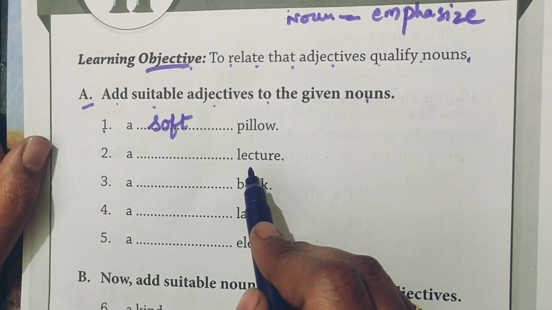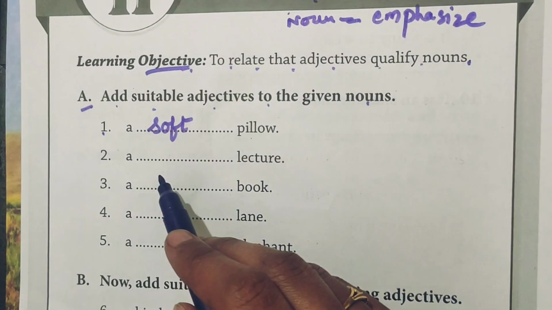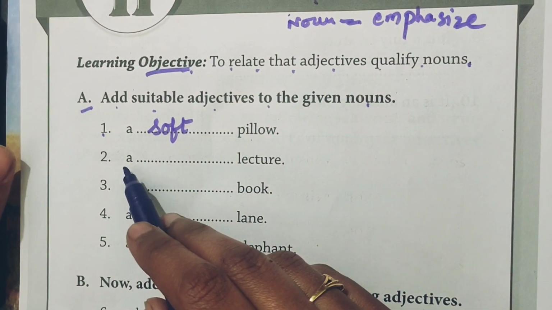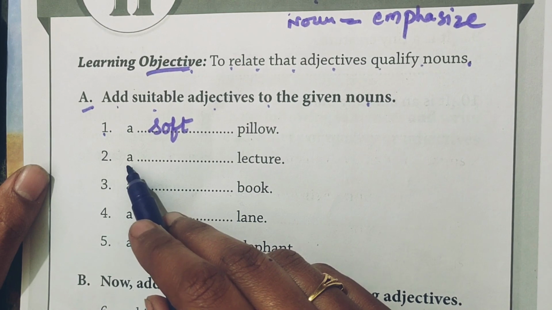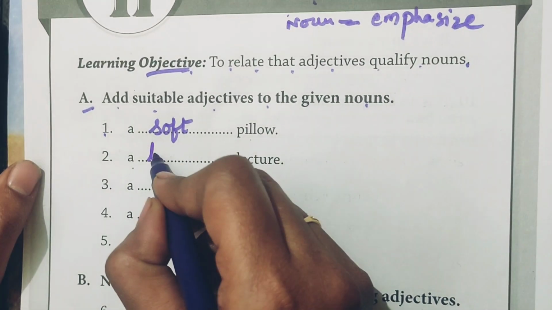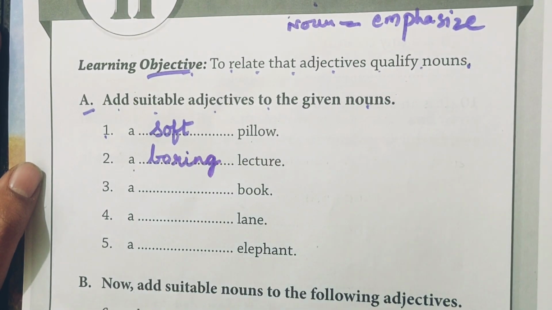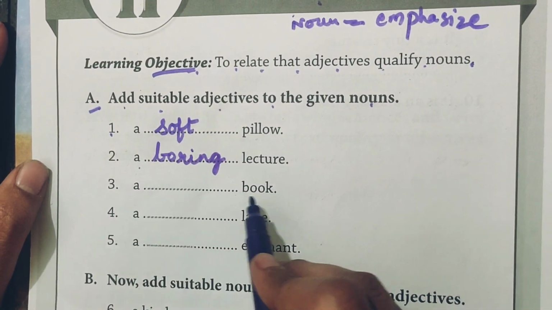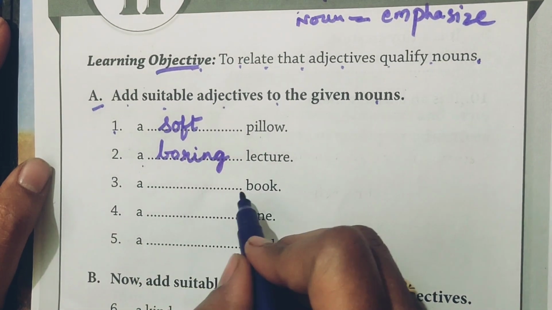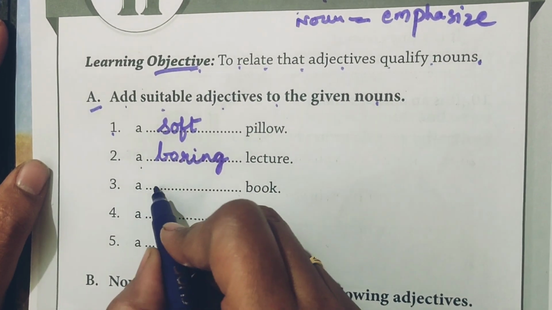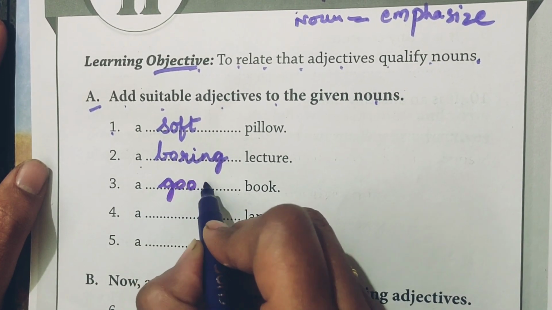Like for lecture we can use the word boring as well as interesting. But here, since the article a is used, we have to put the word boring. We cannot put interesting because it begins with an I. Then next is a dash book. So here what do you think a book can be? It can be a good book.